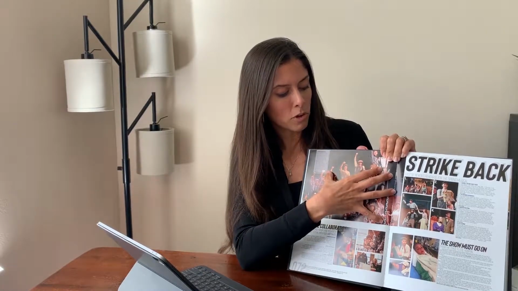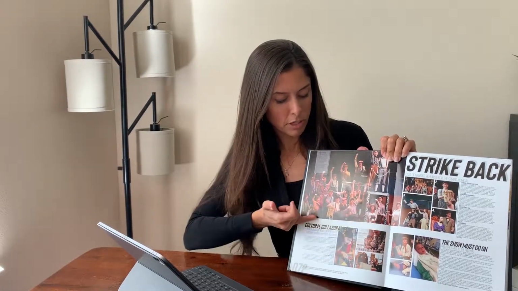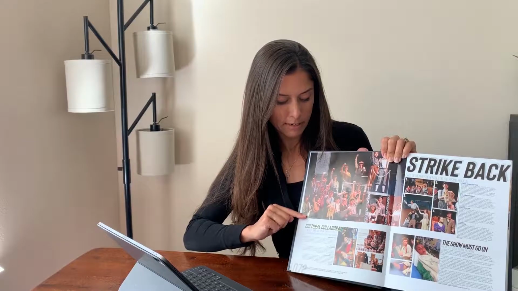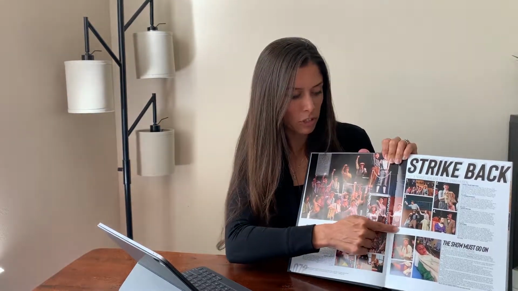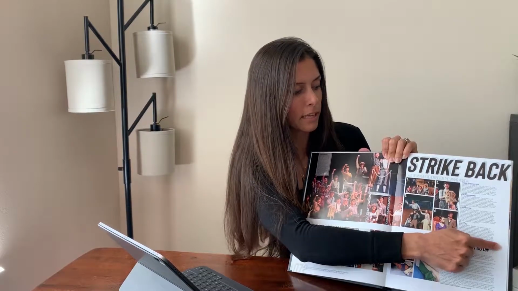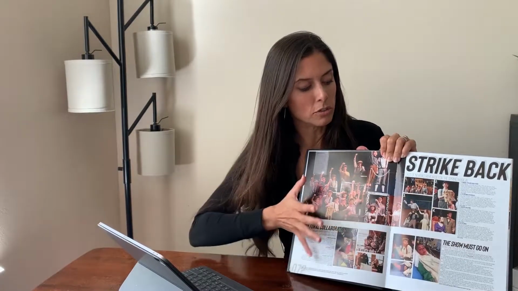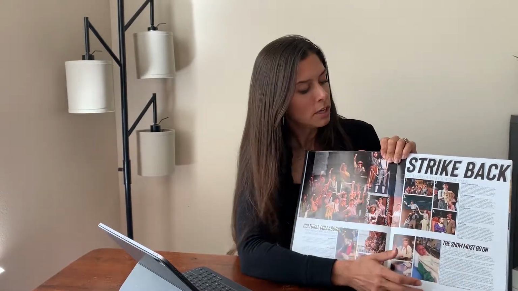So with the dominant photo right here, the bottom line of the dominant photo creates this invisible line that draws your eye from the left-hand side of the page all the way across to the right-hand side of the page. And that allows your eye to move from here to here so that you have that flow.